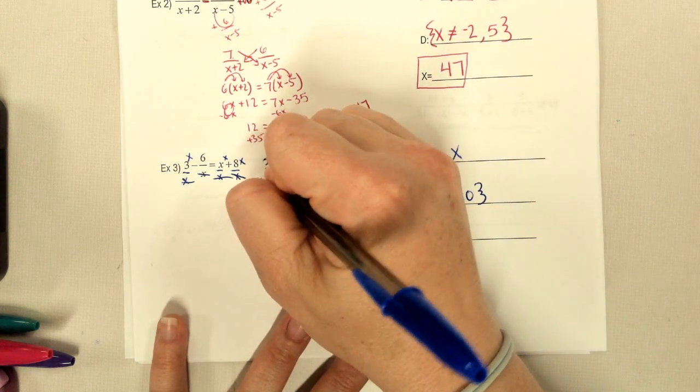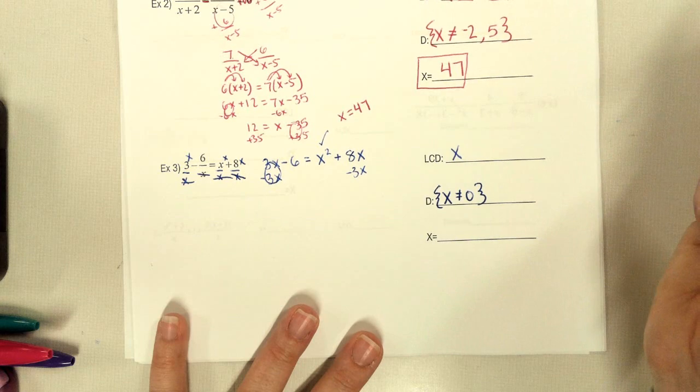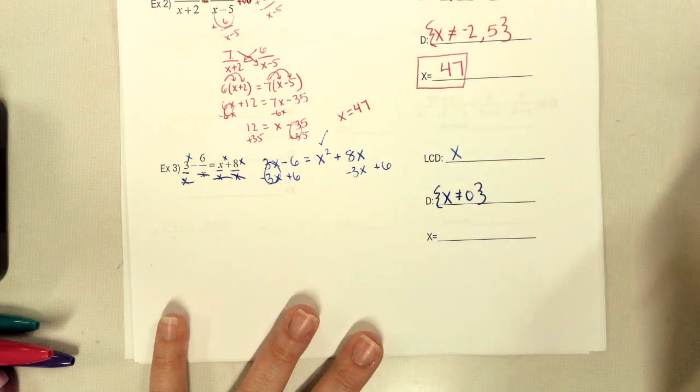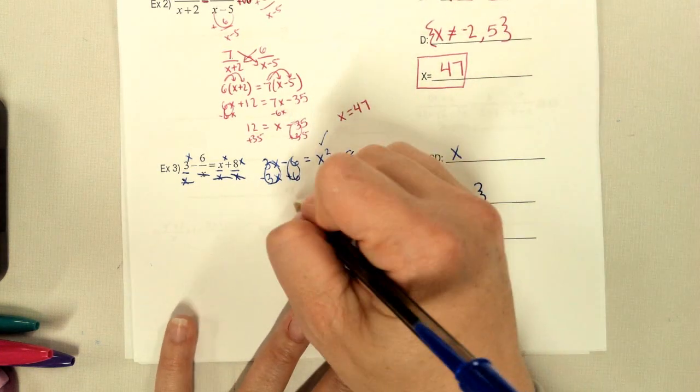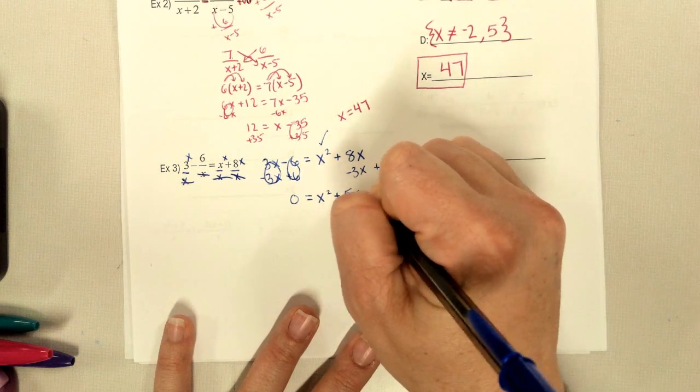So minus 3x, and I'm going to move both of them at the same time to make my life easier. Plus 6, there is no like term, so I'm just going to add it to the end. Plus 6. And I get 0 equals x squared plus 5x plus 6.